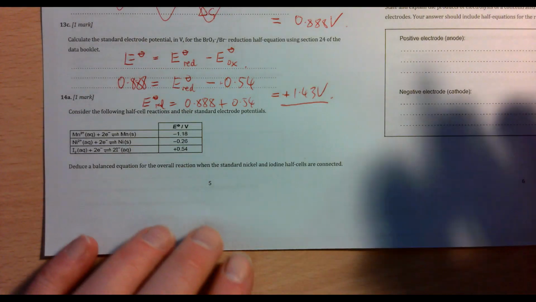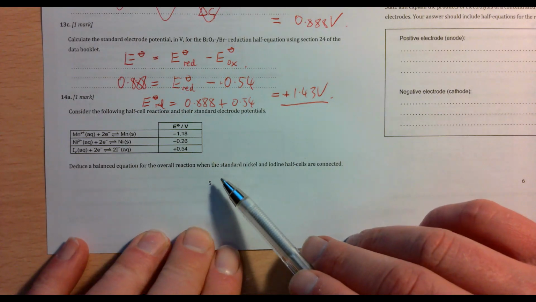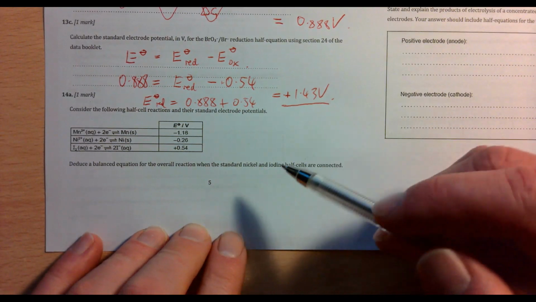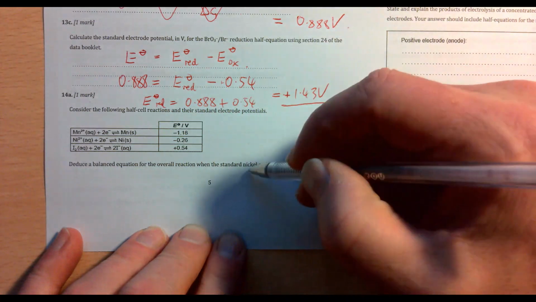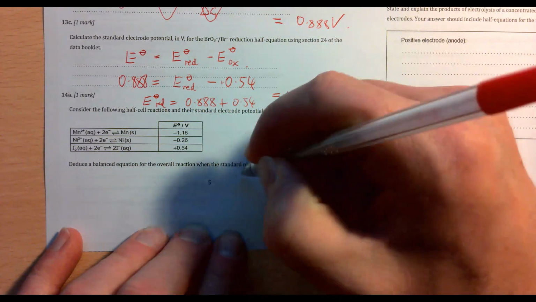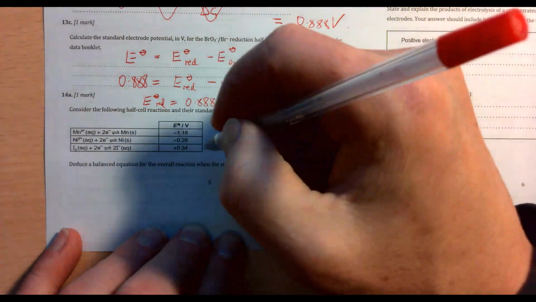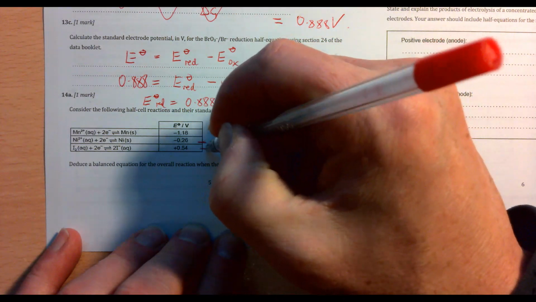And so to question 14. Right, this really threw a lot of people. The paper got quite hard at this point, I think, for many people. It's asking you to combine a standard nickel and iodine half cell. In other words, this one and this one.